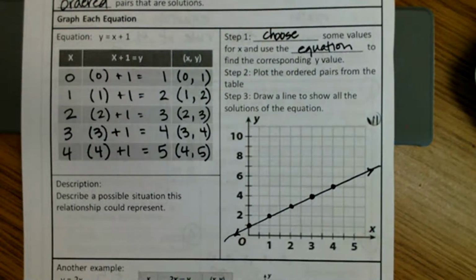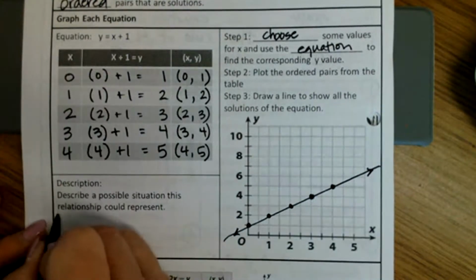So if the timer starts at 0, I do 1 sit-up. Then a minute later, when 1 minute has passed, I do 2. And then a minute later, when 2 minutes have passed, I do 3. And then a minute later, when 3 minutes have passed, I do 4, right? So that could be what's happening here. I'm adding a sit-up every minute. Okay, so we'll write that.